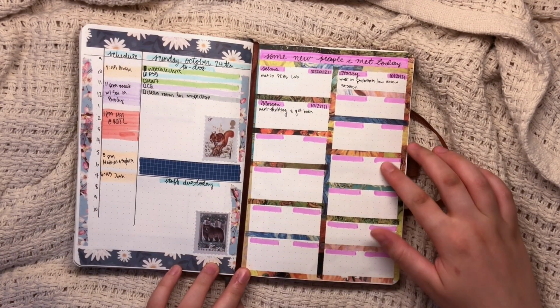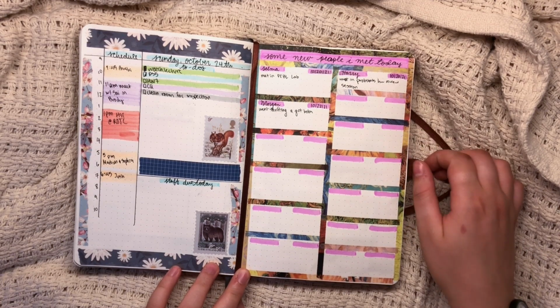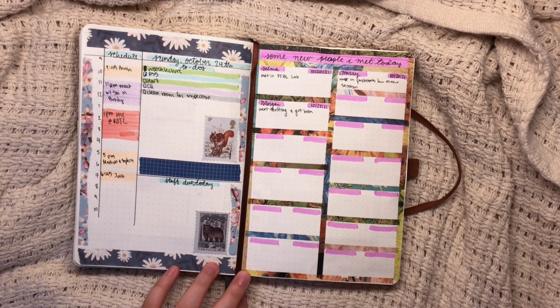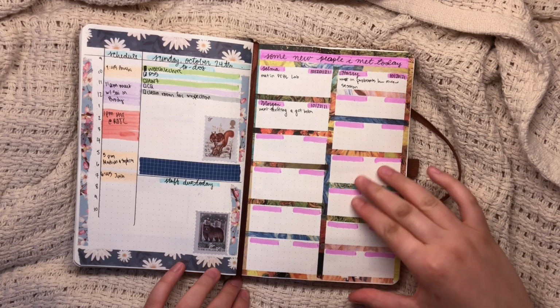Alright, and this page is some new people I met today. So I'm in university, I'm meeting a ton of people. So I thought I'd make a page and just write down their names and write down one thing about them, where I met them or something that I know about them. So I'm just writing down the first name and the date, kind of how they came to be.